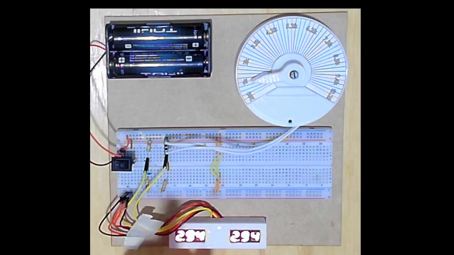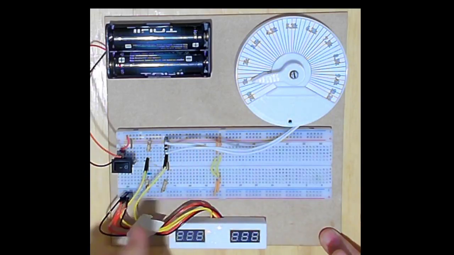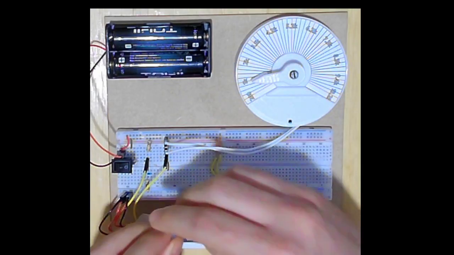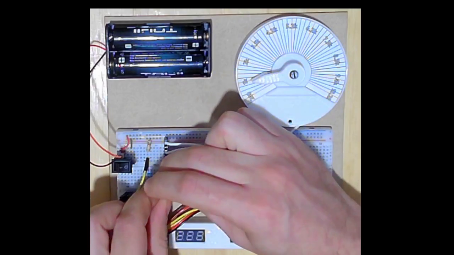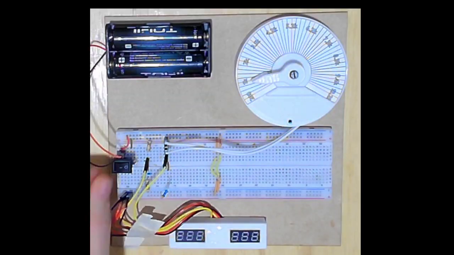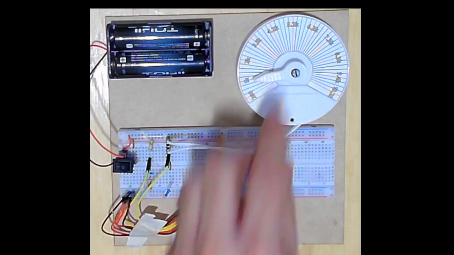So this is 1K. And now, for example, without watching the value, I will try with a third resistor. I will put it here. I turn on. Okay, I have to decrease this in order to get the other one.